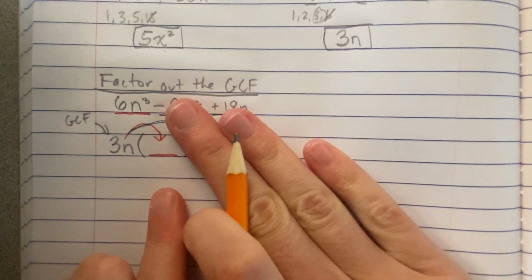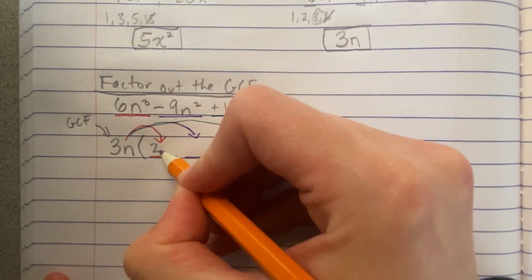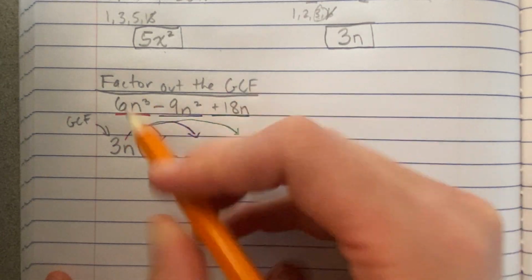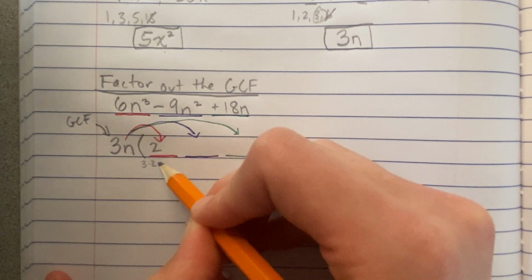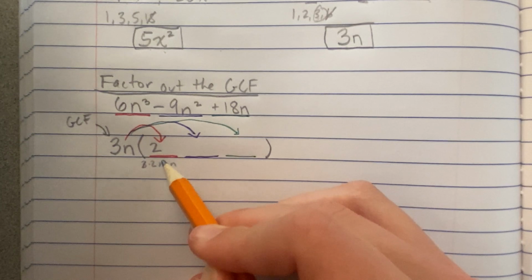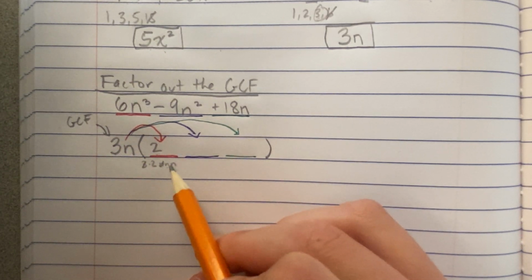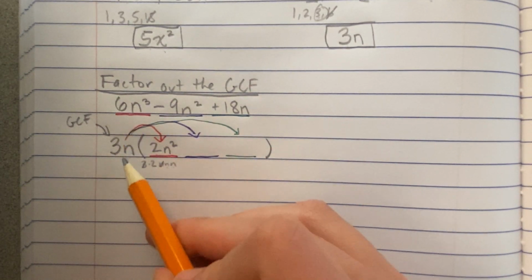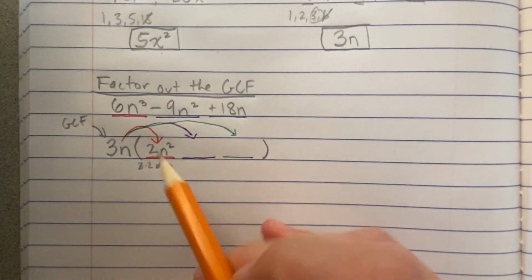So let's start with red. Let's do numbers first. 3 times what is 6? Oh, 3 times 2 is 6. Now, here I'm doing 3 times n. But I want this to be, look, 6n to the third is this. It's 3 times 2 times n times n times n. Now look, the 3 is already here, and the n is already here. So I need to multiply by the 2 and the n's. There's 2 more n's, right? So now look, 3 times 2, 6, n times n times n to the third. Perfect, nailed it.